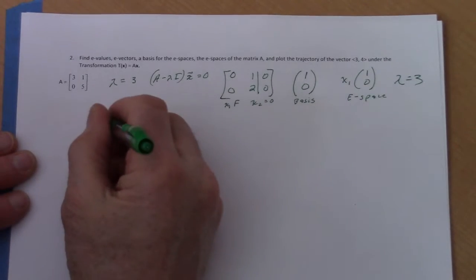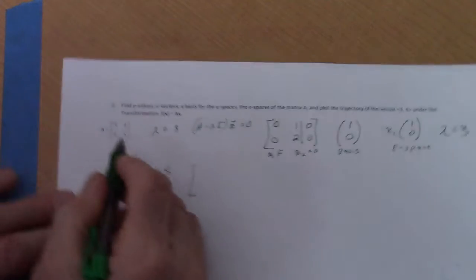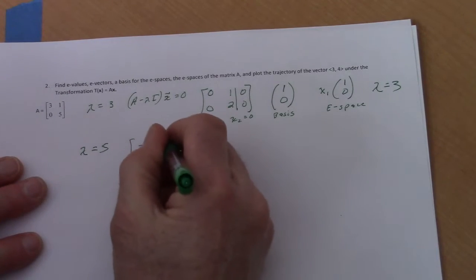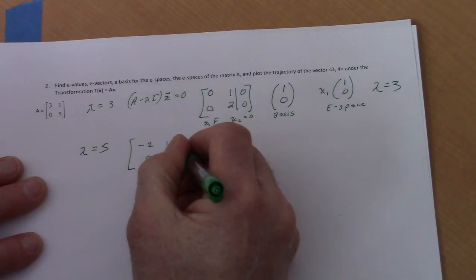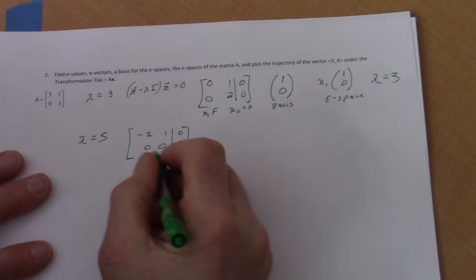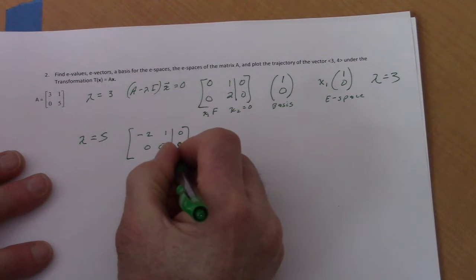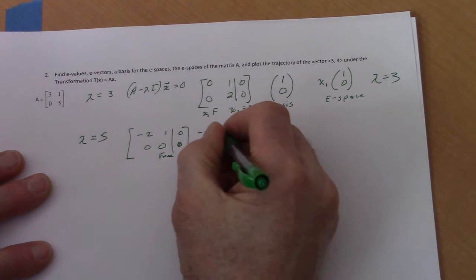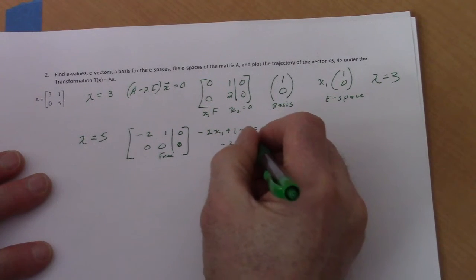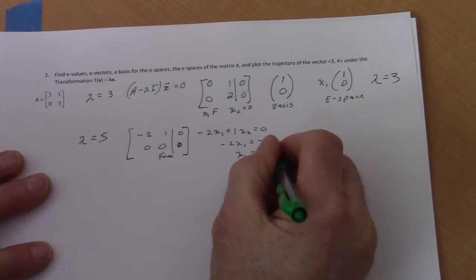Now for lambda equal to 5, we get 3 minus 5 on that angle, and 5 minus 5, so that should be negative 2, 1, and 0, 0. Now, of course, this is a homogeneous system that we're looking for a solution for, and so we can clearly see here that x sub 1 is a basic variable and x sub 2 is our free variable. So this tells us that negative 2x sub 1 plus 1x sub 2 is equal to 0. So negative 2x sub 1 is equal to negative 1x sub 2. So x sub 1 is equal to 1/2 x sub 2.